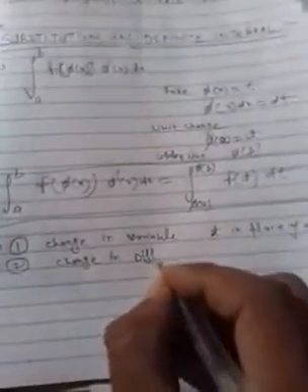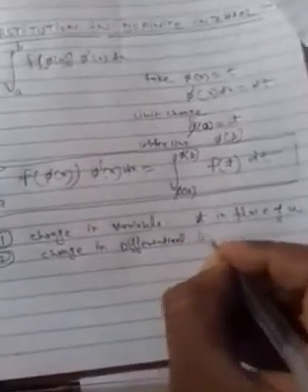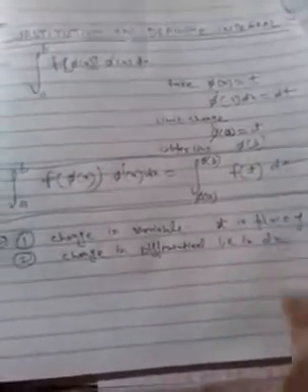Number second, change in differential, that is in dx. Number third, change in limit.